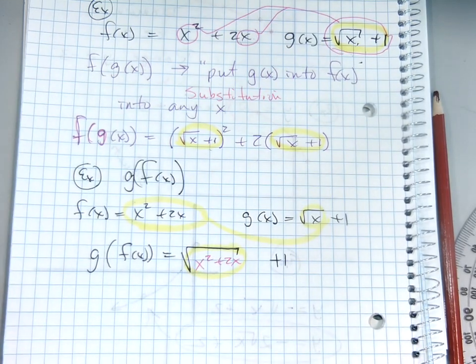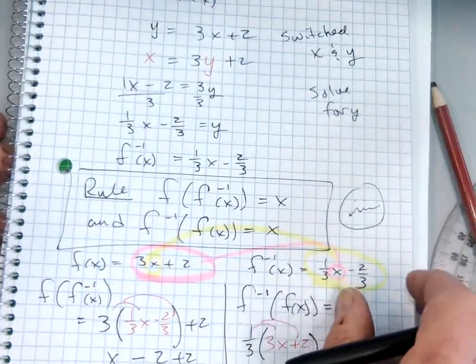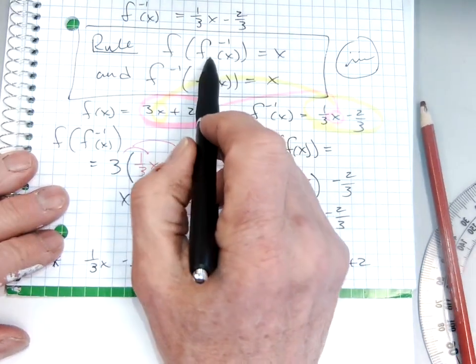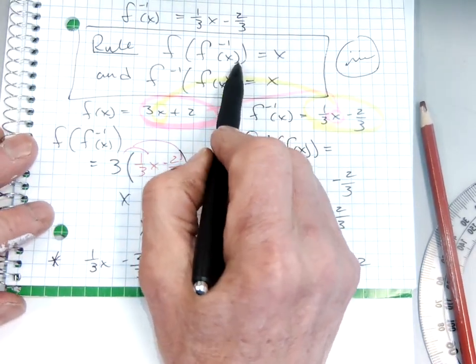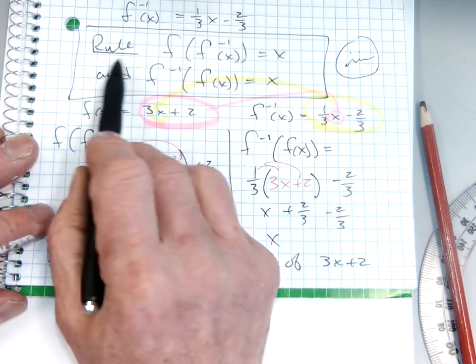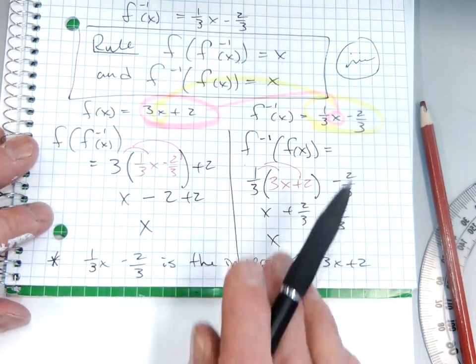Now, why do we learn this? Well, it turns out, turn the page, that we get a rule that says if you take f of f inverse of x, it'll equal x, and f inverse of f of x should equal x. If you can prove this, then you've proven something is an inverse function.